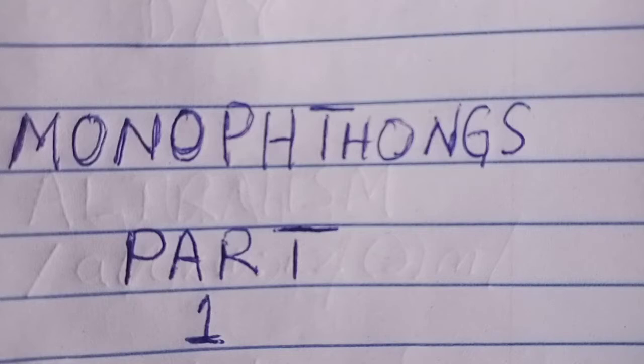So without further ado, we'll go into our objectives for today's lesson. We shall be defining monophthongs. We shall be looking at the types. And in today's lesson, we shall be looking at three monophthong sounds. And in our subsequent videos, we'll look at the remaining sounds. So please don't forget to keep a date with this channel.